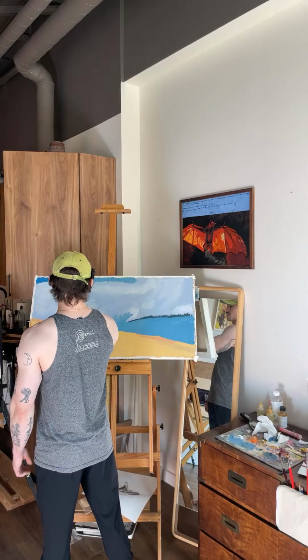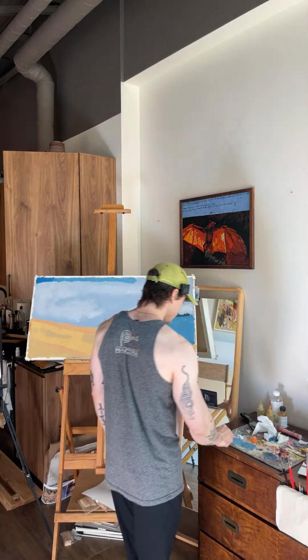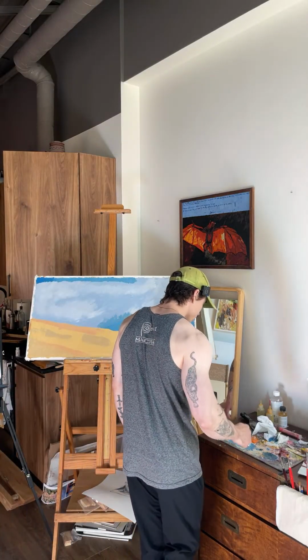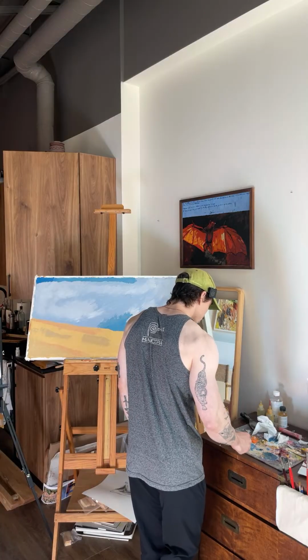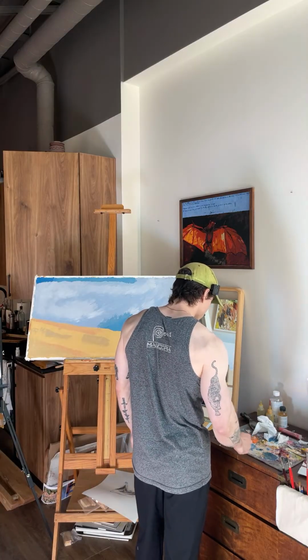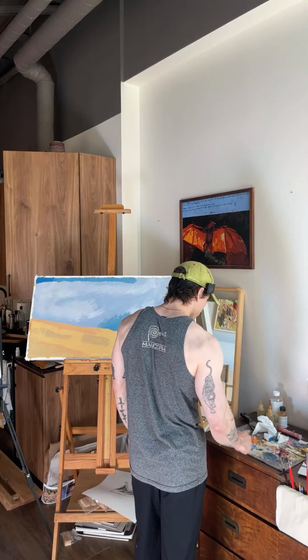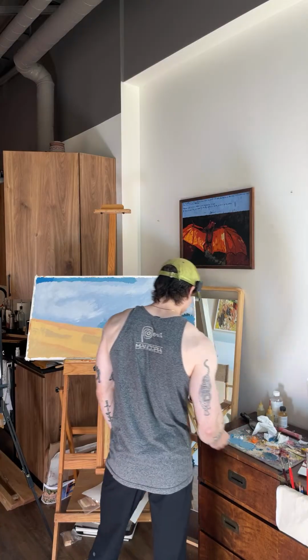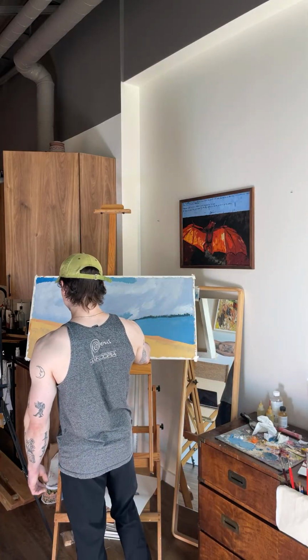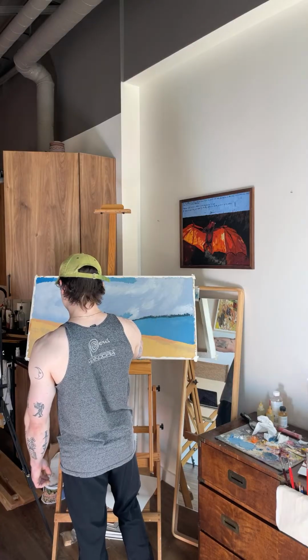This whole side is pretty gray. So let's try this. That's almost right.